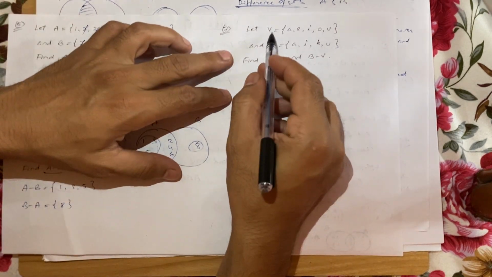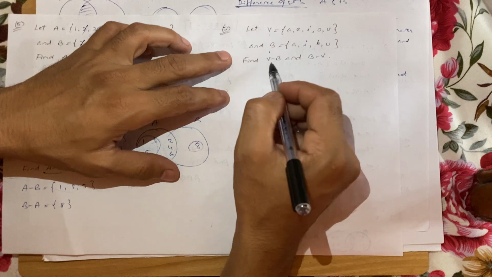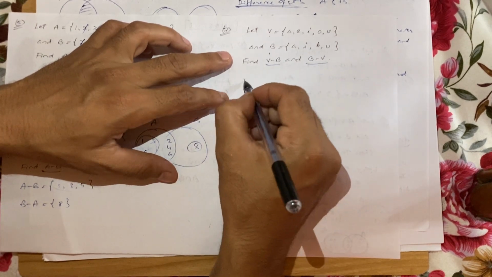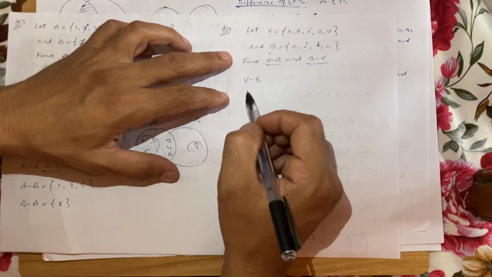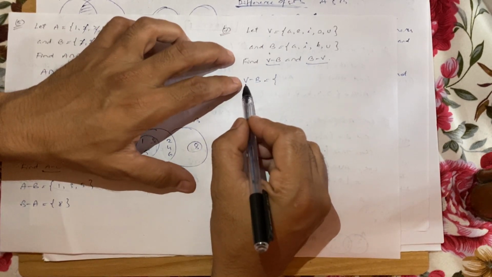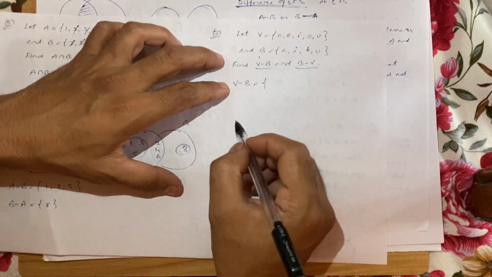Now there are two sets V and B. I need to find V minus B and B minus V. So what is V minus B? A set of elements that purely belongs to the set V. So draw the Venn diagram for this.